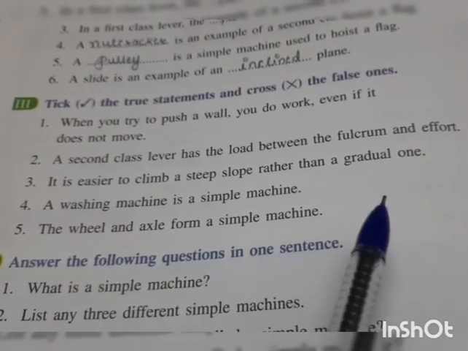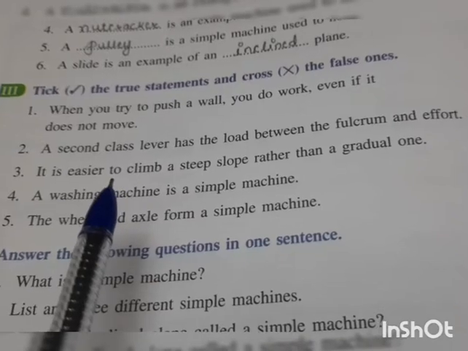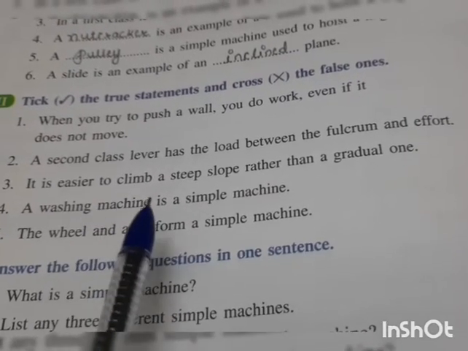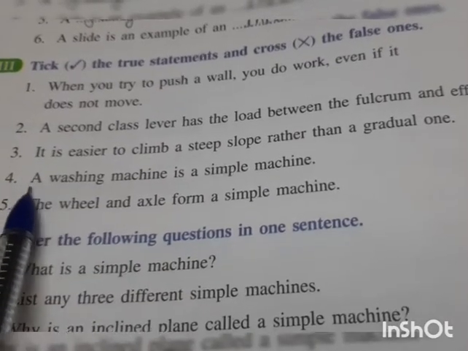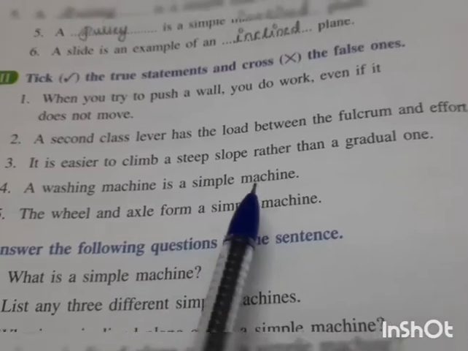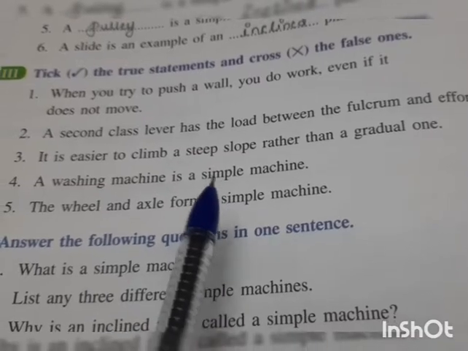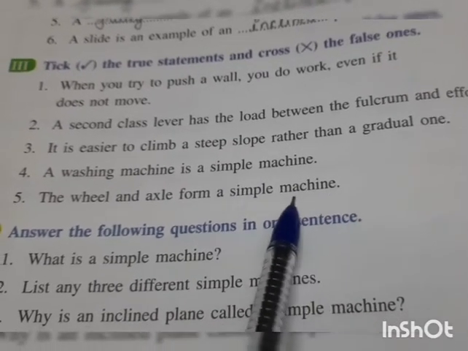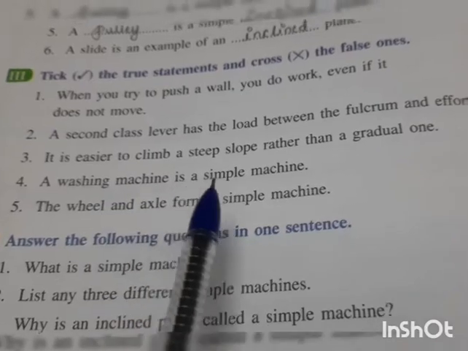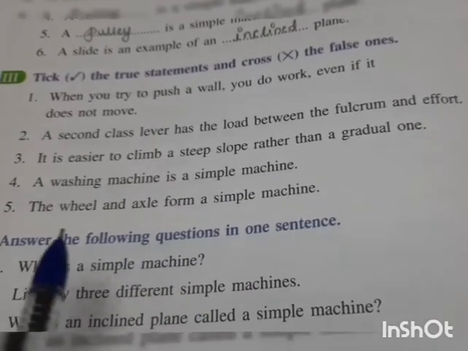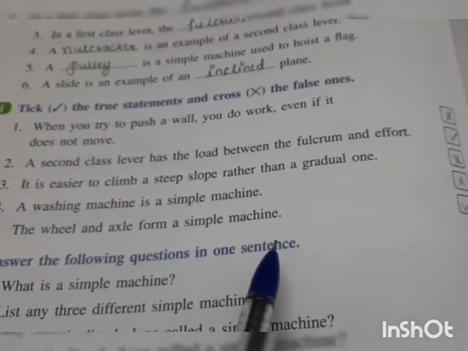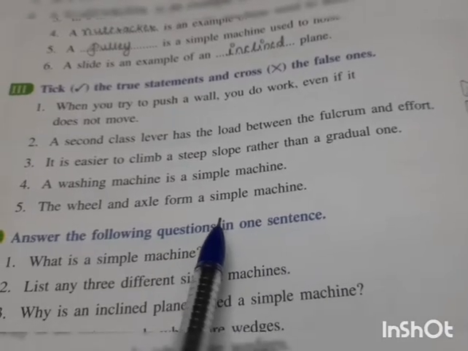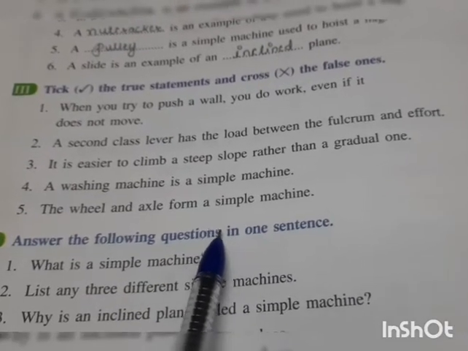Then question number 3, it is easier to climb a steep slope rather than a gradual slope. No, it is a false statement because climbing the gradual slope is easier than the steep slope. Then question number 4, a washing machine is a simple machine. This is a false statement because a washing machine is made up of two or more simple machines. Means this is an example of a complex machine. And the last one, the wheel and the axle form a simple machine. Yes, this is a true statement.